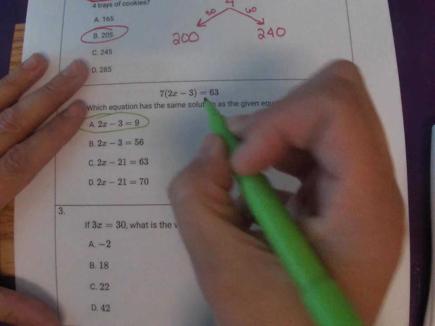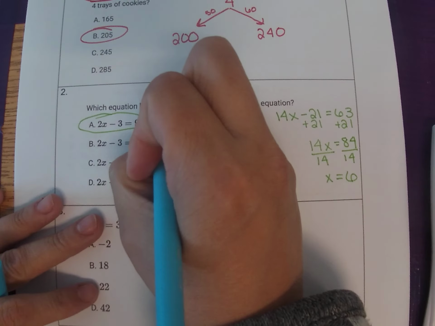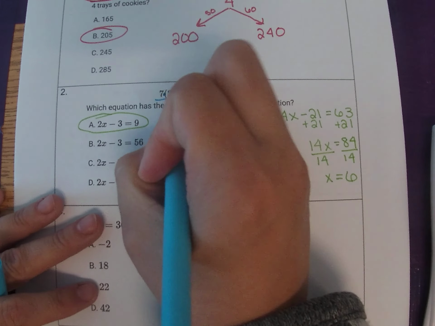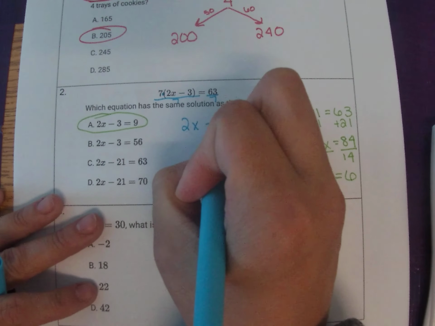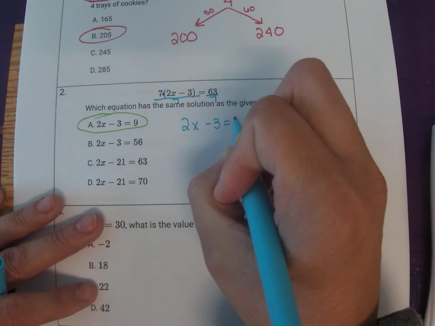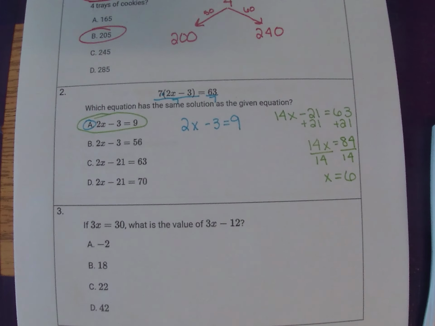Another approach that you could take is to recognize that in this original problem, this is multiplication, and we undo multiplication with division. And so that would give us 2x minus 3. 63 divided by 7 gives us 9. And again, that is our option A.